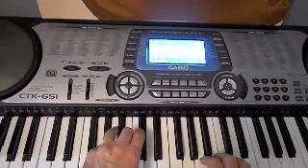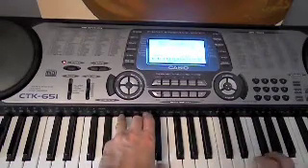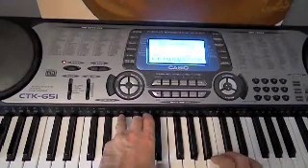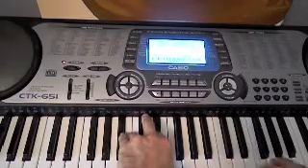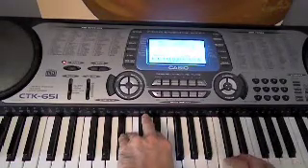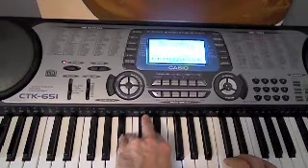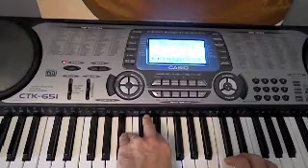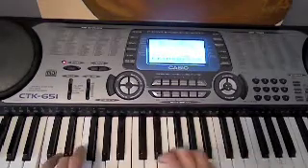Mixolydian on the 5 chord. Aeolian on the 6 chord. Locrian on the 7 chord, which is a rarely used mode, but just to know about it theoretically. Back to Ionian, okay?